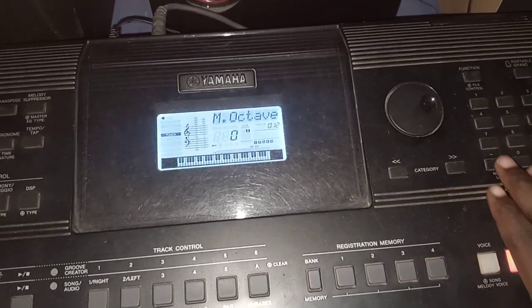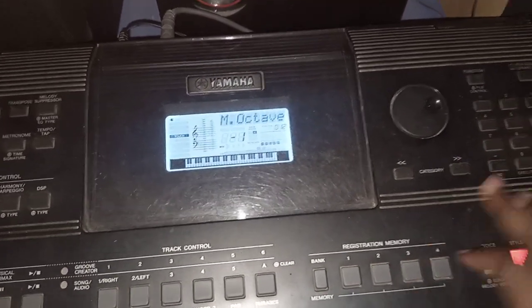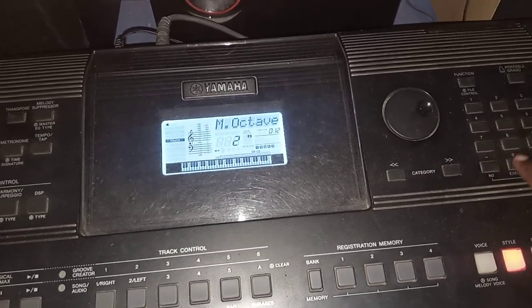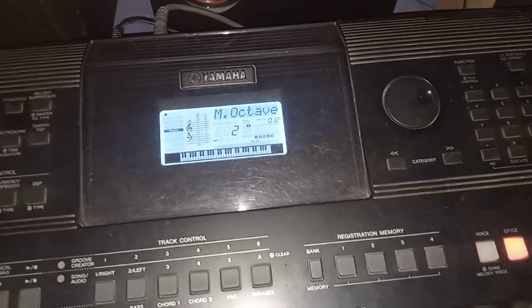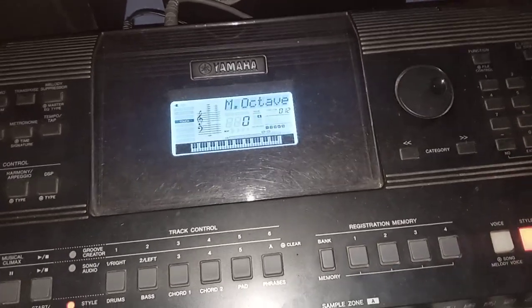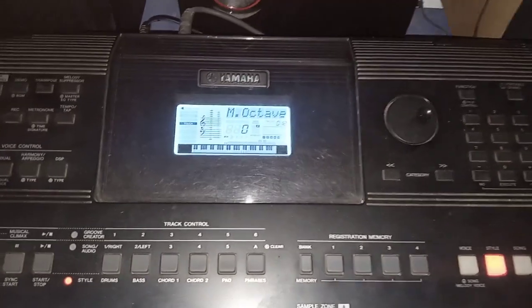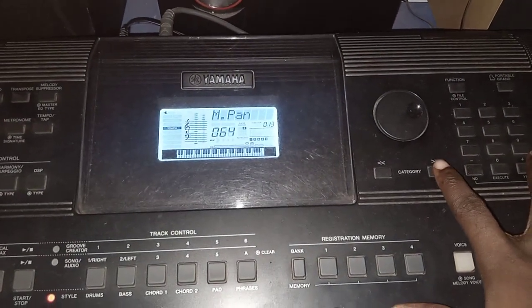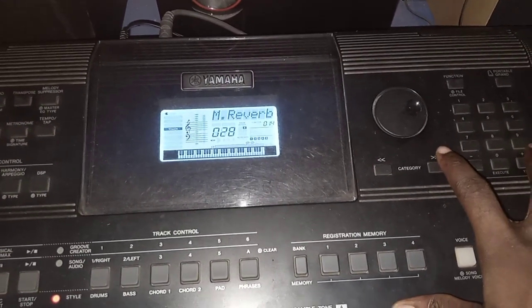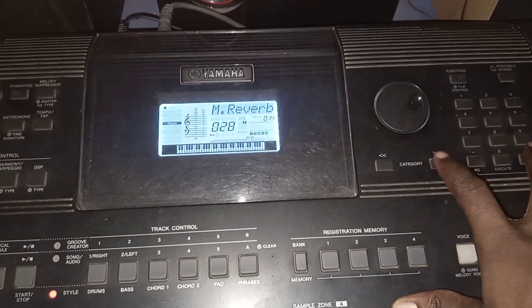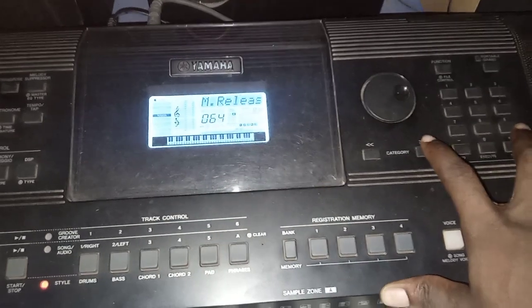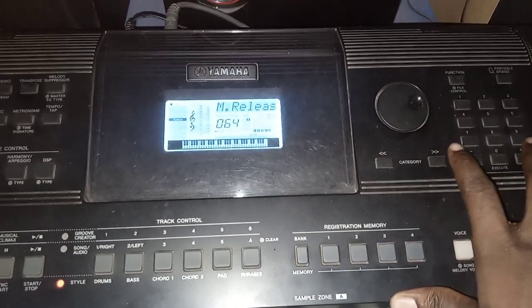Then this one is the octave. When I go high, 0 is normal. So let's move to pan. Pan, I'll explain later. Reverb, I'll explain later. Chorus, I'll explain later. Attack, I'll explain later. We are looking at release. So release is the sustain.